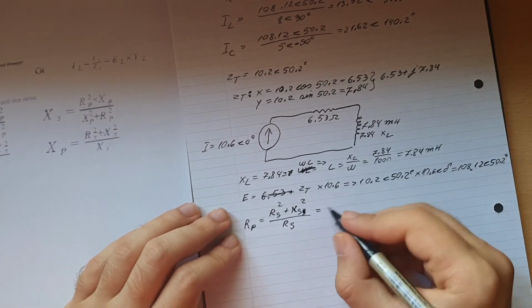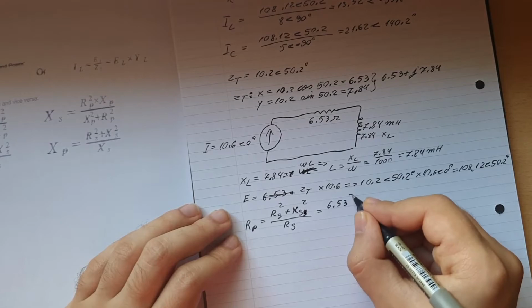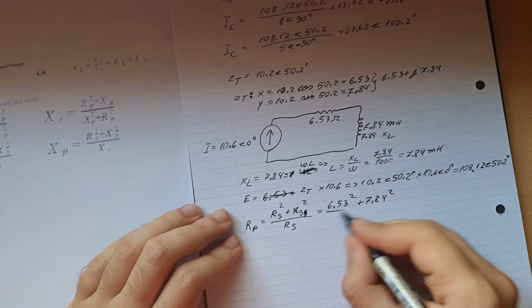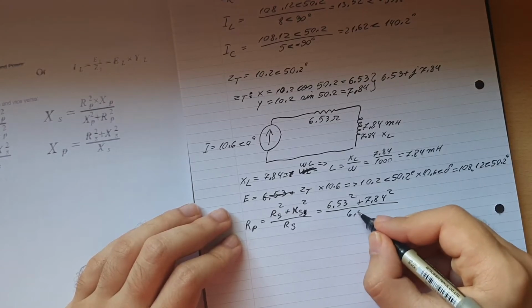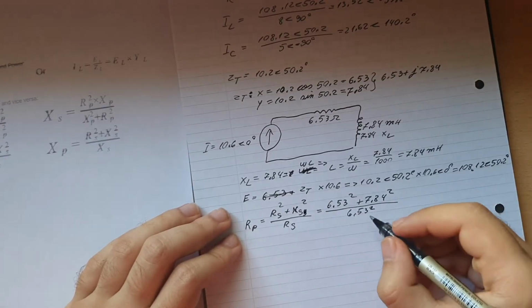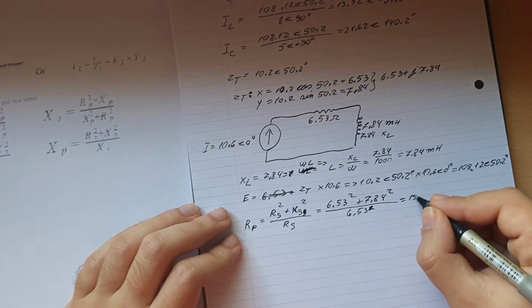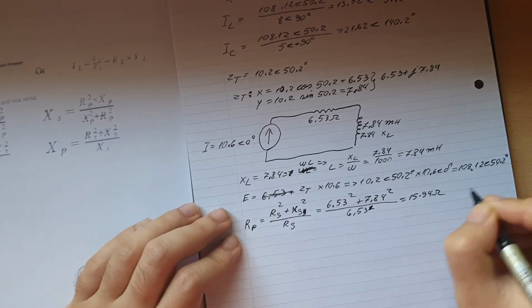So that will be equal with 6.53 squared plus 7.84 squared divided by 6.53. Sorry about that. That will be equal with 15.94 ohms.